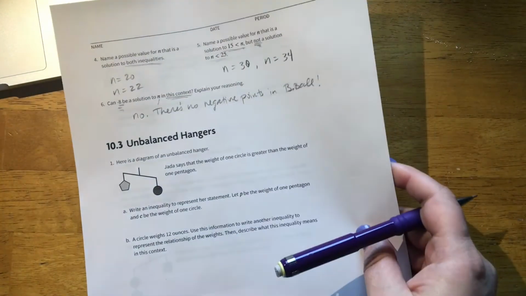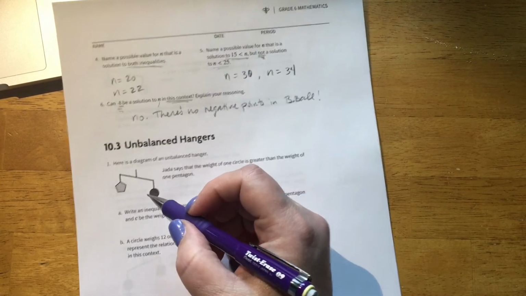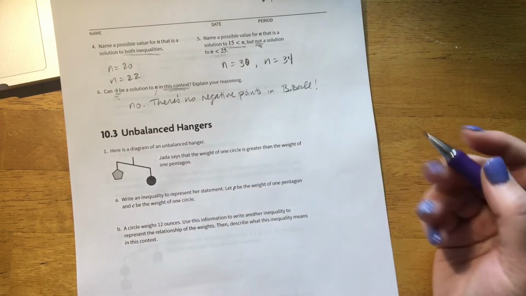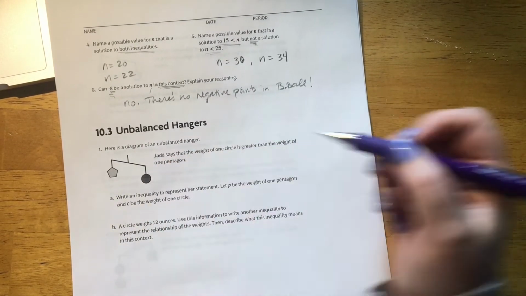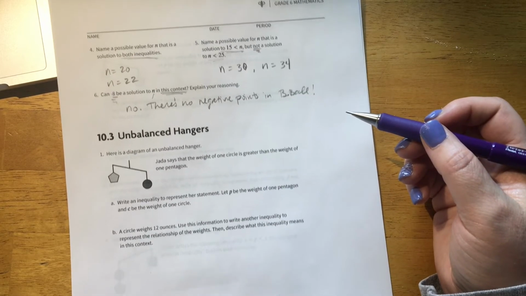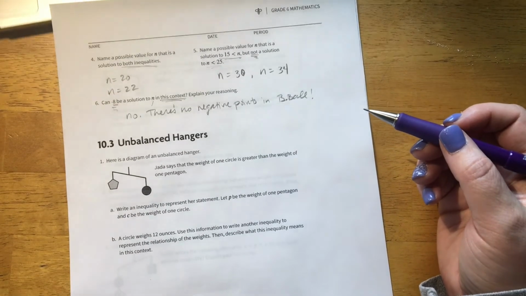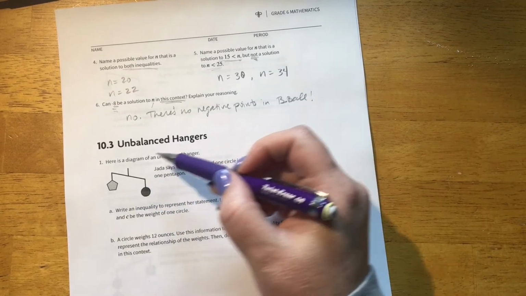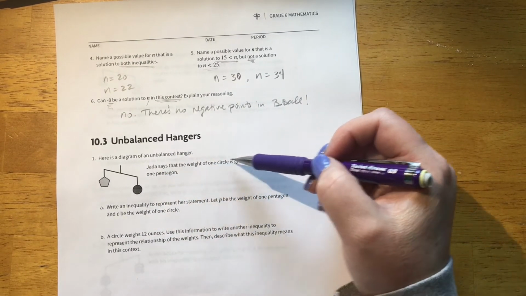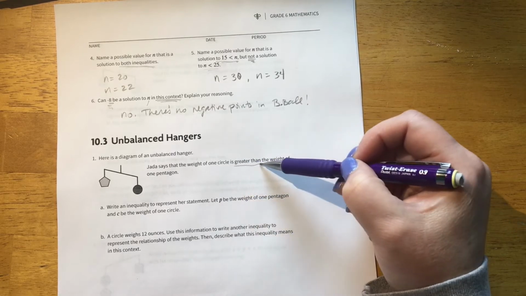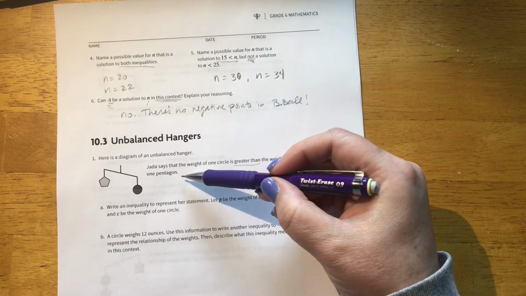Activity number 3, I think, is my favorite because if you remember back in the day when we did hangers, it's one of my favorite things to look at, these balanced, or in this case, unbalanced hangers. So let's take a look at these and how they compare to inequalities. It says, here's a diagram of an unbalanced hanger. Jada says that the weight of one circle is greater than the weight of one pentagon.